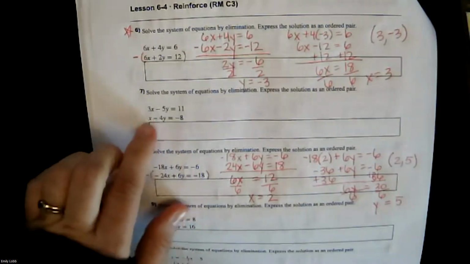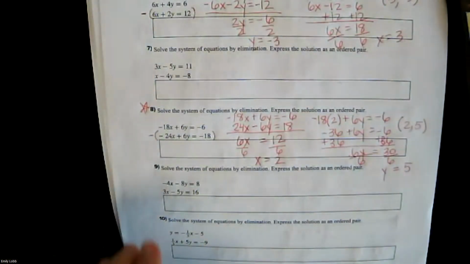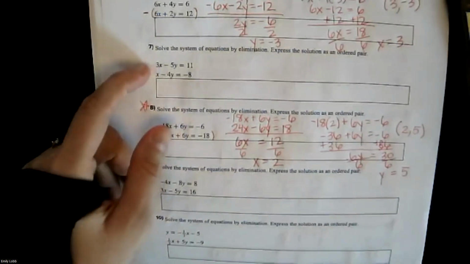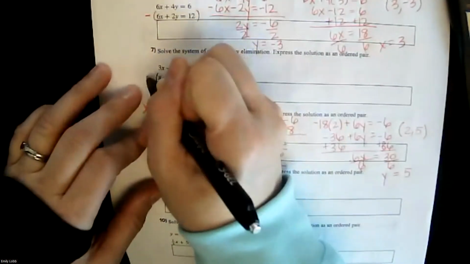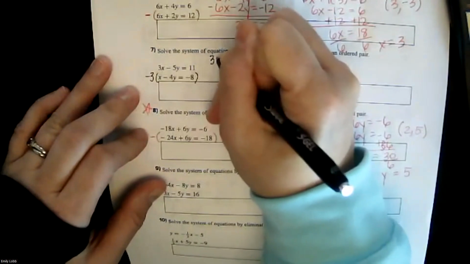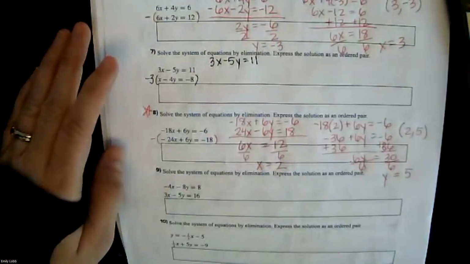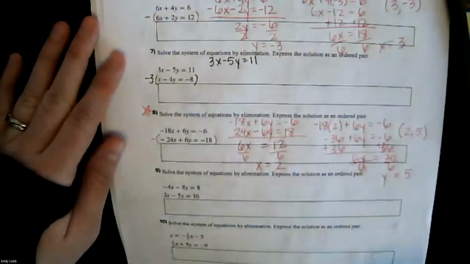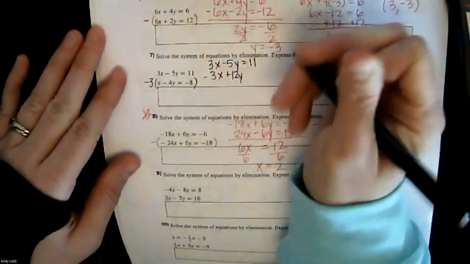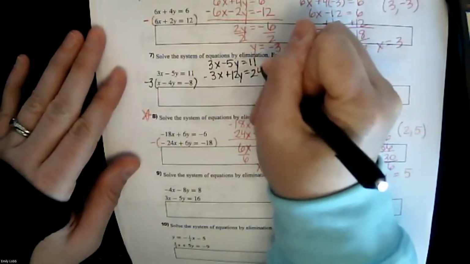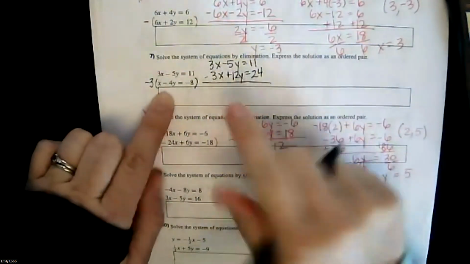What could we multiply through the bottom to get my x coefficient to be the opposite of 3? I can just multiply it by negative 3, right? So I would rewrite this as 3x minus 5y equals 11. And then I would distribute my negative 3 through there. So this would be negative 3x plus 12y equals a positive 24. Just double checking my work.